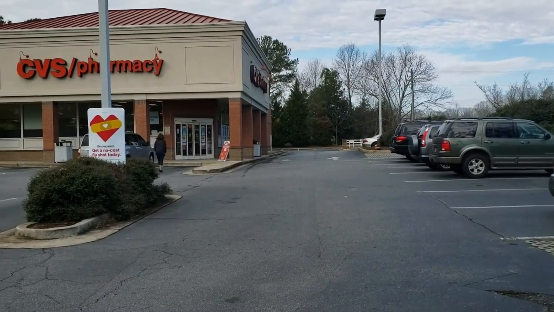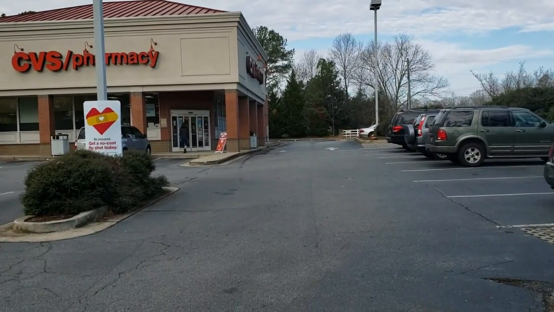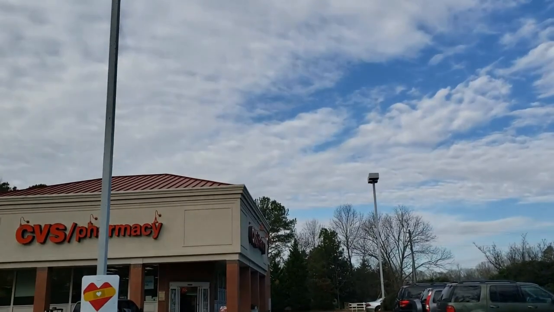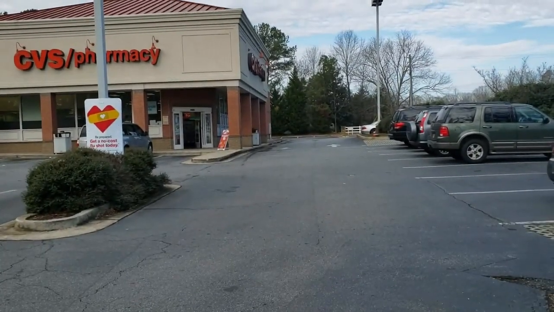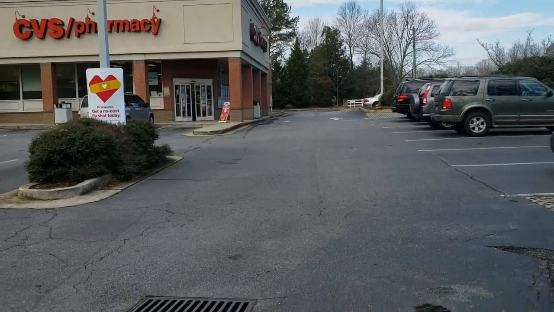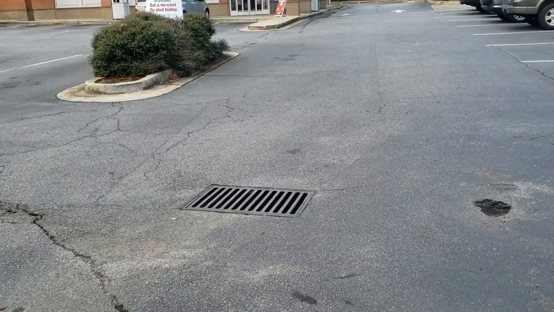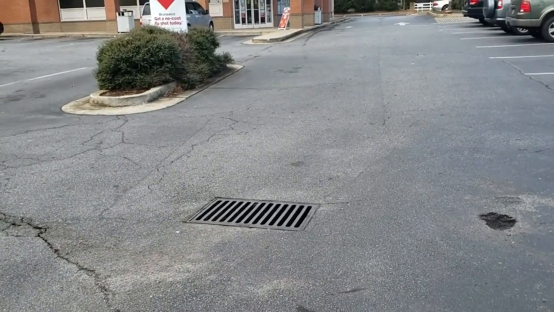Okay, so here we've got a CVS, a building, and we've got a big parking lot, which are nothing more than impervious surfaces. And every time rain comes down out of the sky, it hits these surfaces and it has to go somewhere because it can't get into the ground. In most cases, it goes into that storm drain and we have to take it somewhere and hold on to it so it doesn't cause flooding in the river.